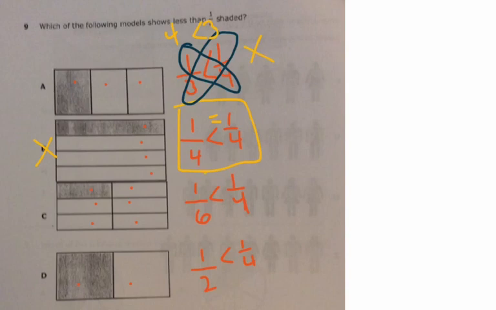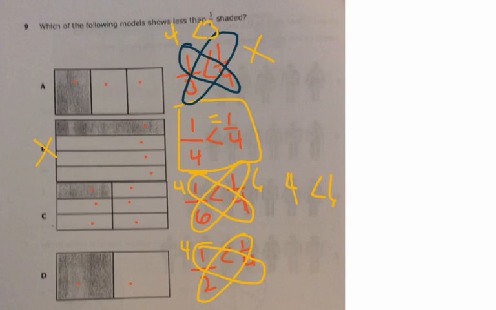Go to C. 1 times 4 is 4. 1 times 6 is 6. Is 4 less than 6? The last one, 1 times 4 and 1 times 2. So 4 and 2. Is 4 less than 2? No. So the only one that is correct is choice C.